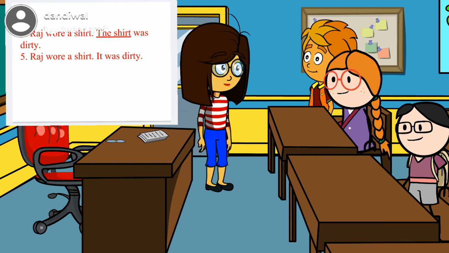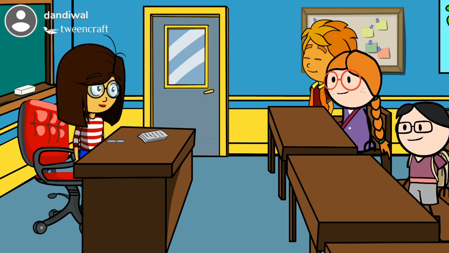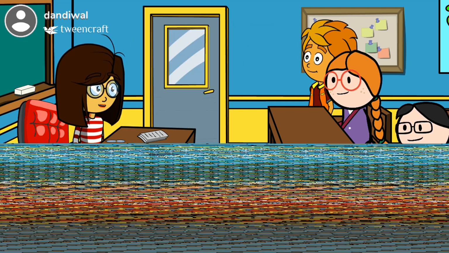Next sentence. Raj wore a shirt. The shirt was dirty. So children, the shirt is the noun which is repeated again. So I have already told you that for birds, animals and things, we will make use of it. So the answer is Raj wore a shirt. It was dirty. So children, I hope you have understood how you will replace noun with pronouns.